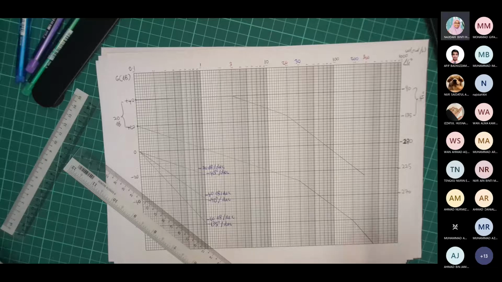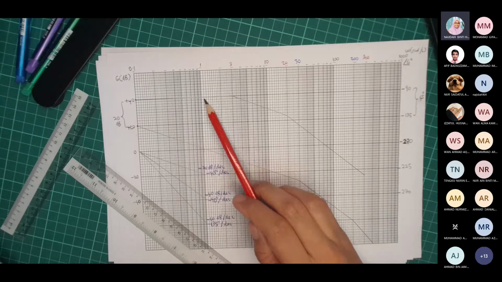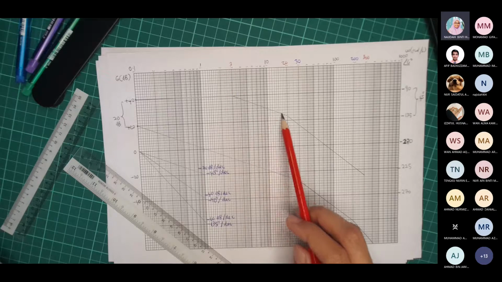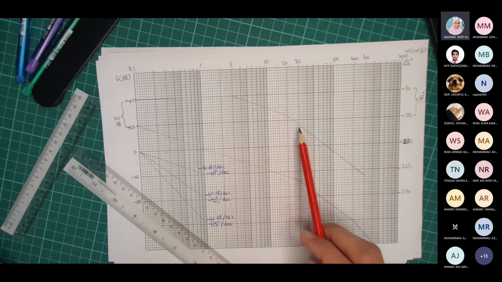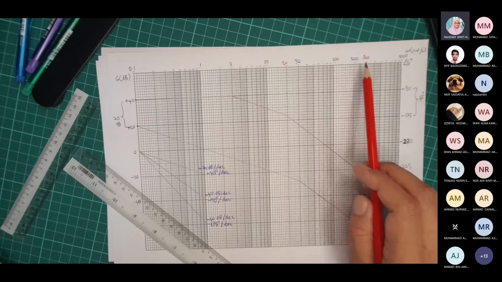Okay, so our first part of the plot is 0 degree per decade from 0.1 until 3. The second part, negative 45 degree per decade from 3 to 20 radian per second. The third part, negative 90 degree per decade from 20 until 300.